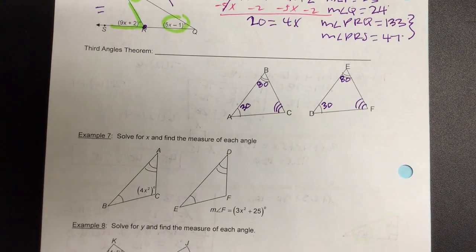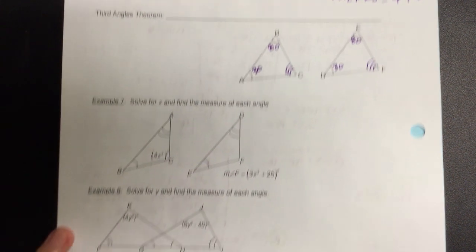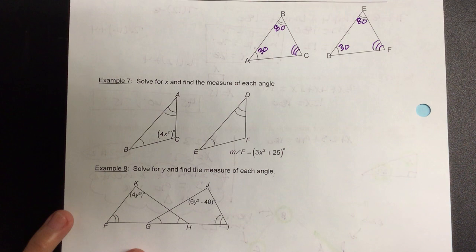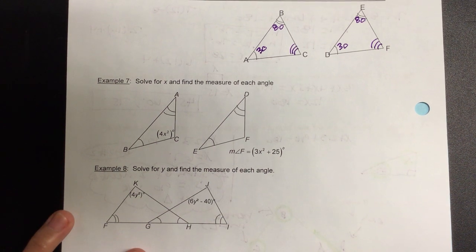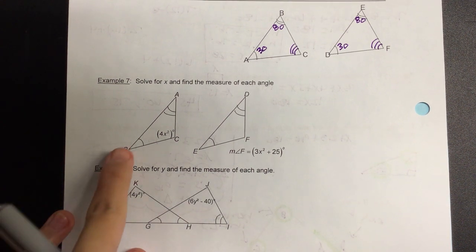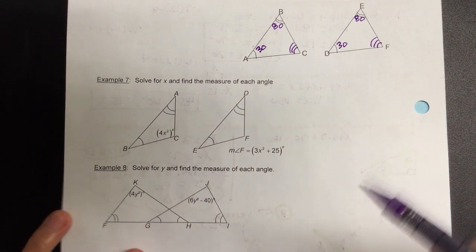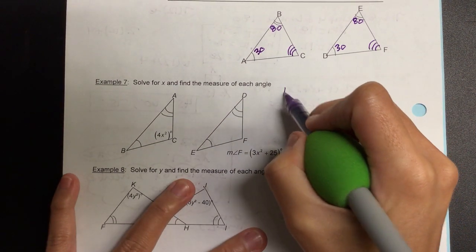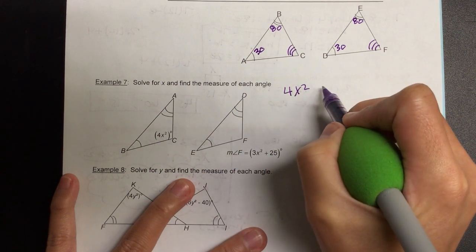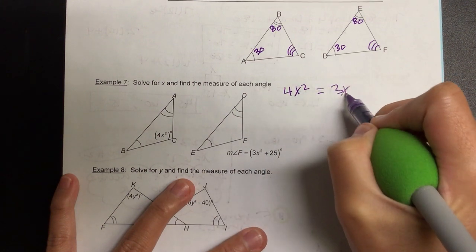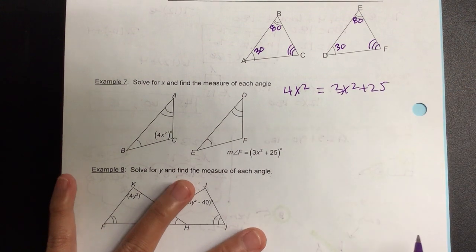Okay? Without a specific example, it's hard to get to, but with the number, I think it makes a lot more sense. So 7 and 8 is pretty much the same thing. Let's just do number 7. All right. Could I use my third angles theorem on number 7? Yes. If these 2 are congruent and these 2 are congruent, what do I know about these 2 angles over here? They're also congruent. So we have 4x squared is equal to 3x squared plus 25.